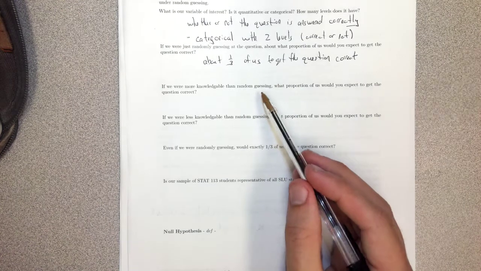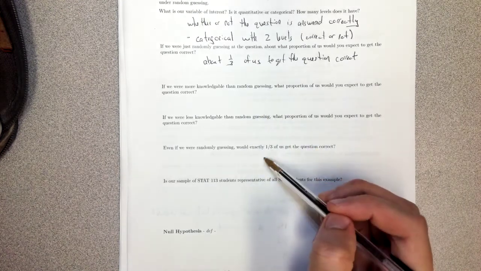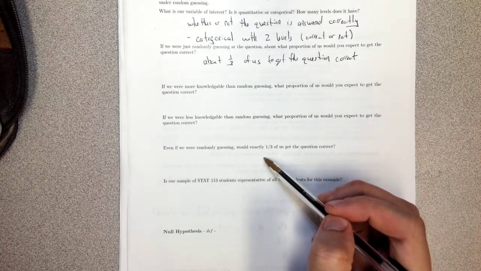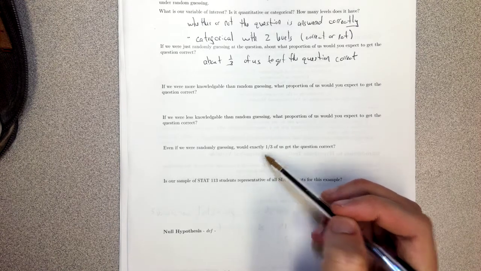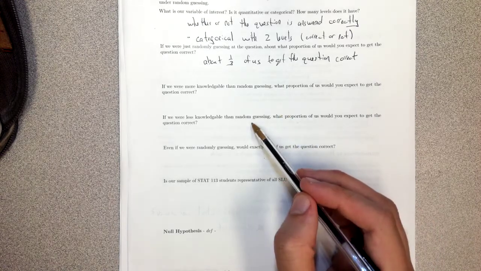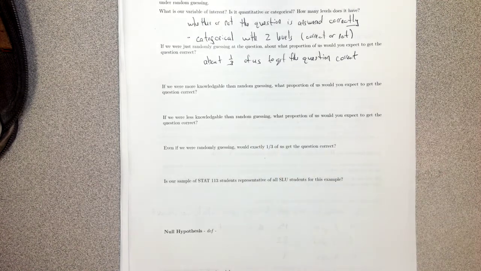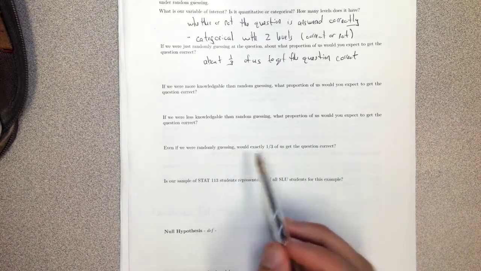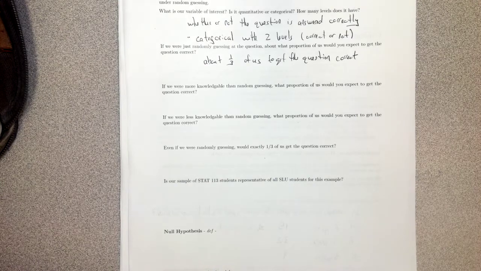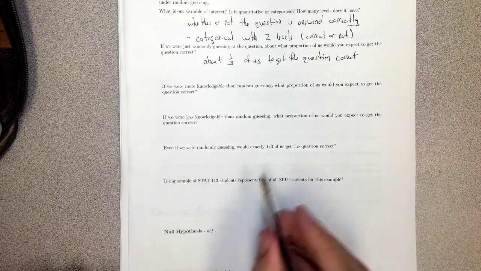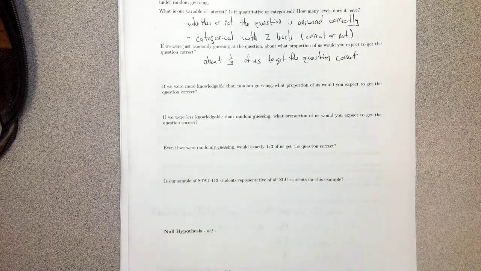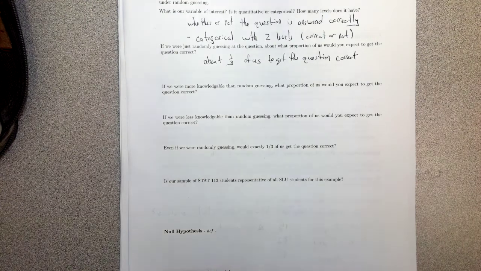So take a second to go ahead and think about these three questions. If we were more knowledgeable than random guessing, what would you expect the proportion to be? If we were less knowledgeable than random guessing, what would you expect the proportion to be? And even if we were randomly guessing, would you expect exactly 1/3 of us to get the question correct? Go ahead and pause the video and take a second to think about those three things.